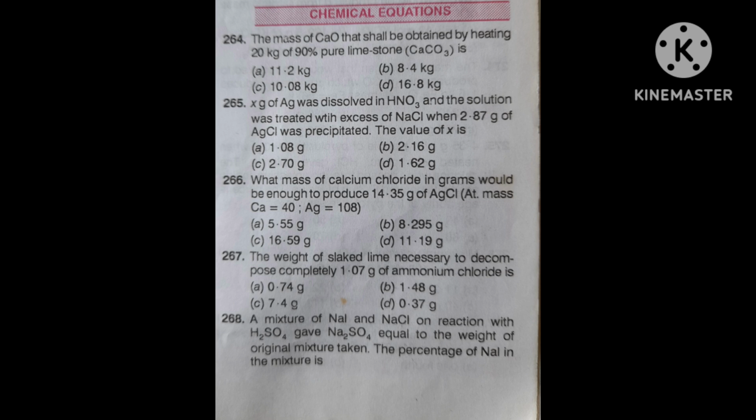Again, one more time, I am reading the question. A mixture of NaI and NaCl on reaction with H2SO4 gave Na2SO4 equal to the weight of the original mixture taken.